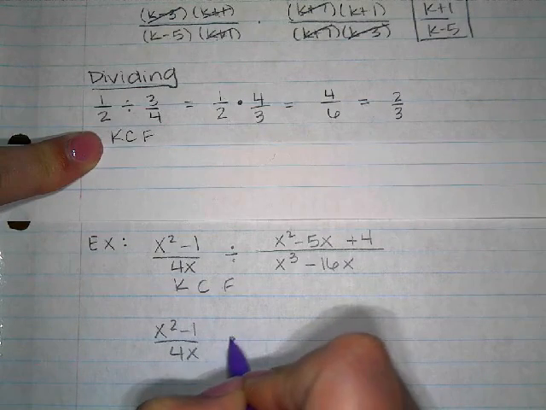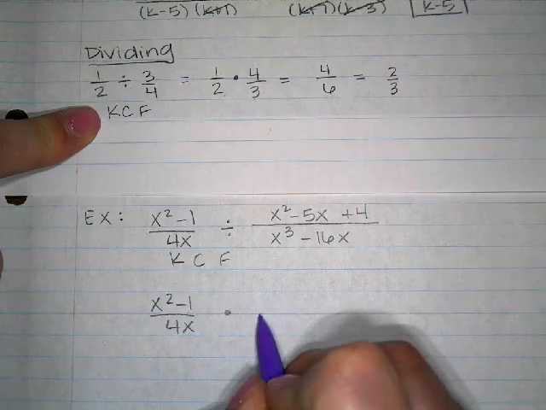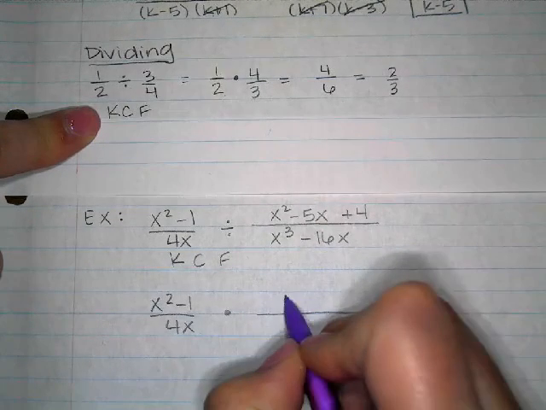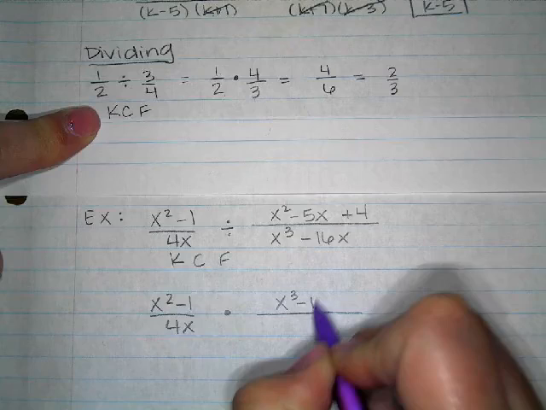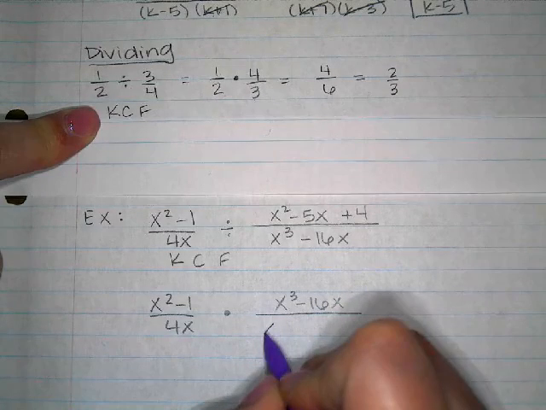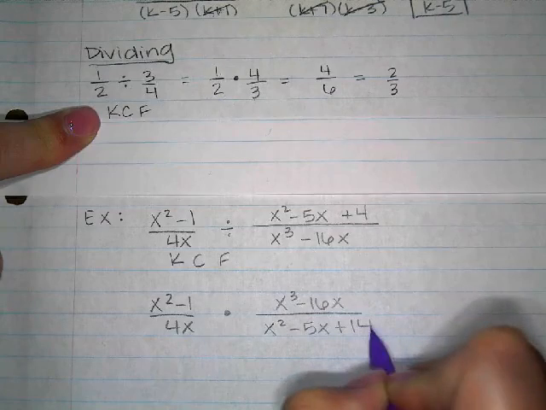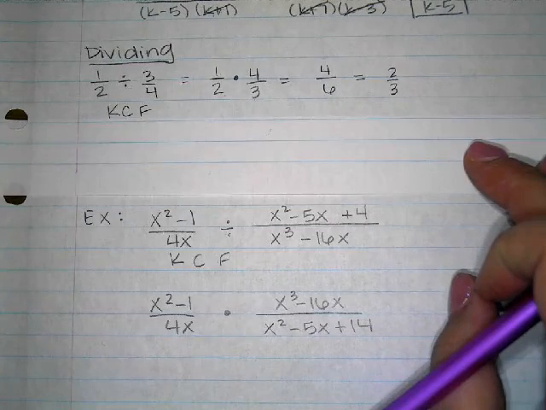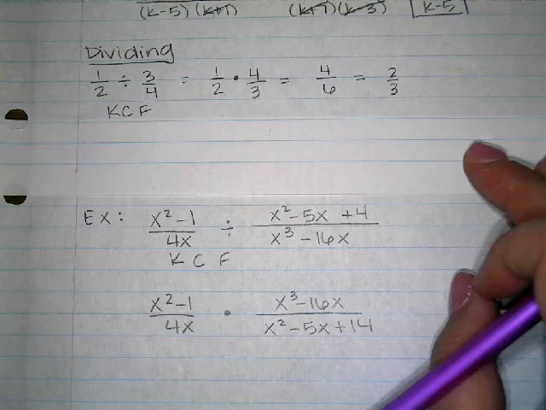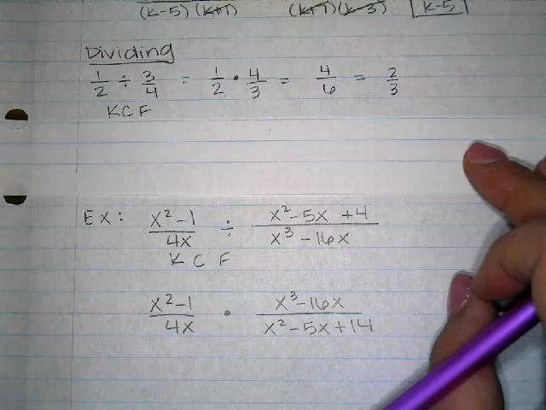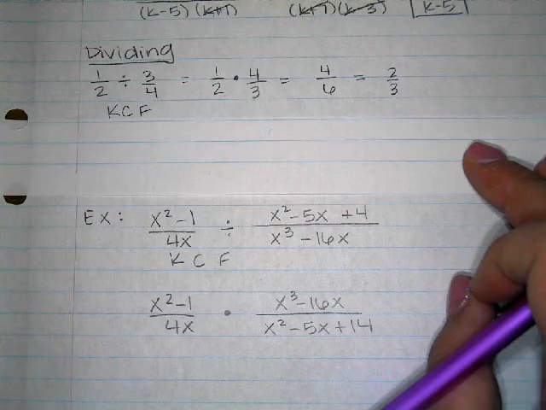And we're going to flip the other fraction. So whenever we see a division problem, we always are going to do that. And then after that, then it just becomes like the other problems: we factor, we cancel. Okay, so it just adds one little step. And then it's like normal.